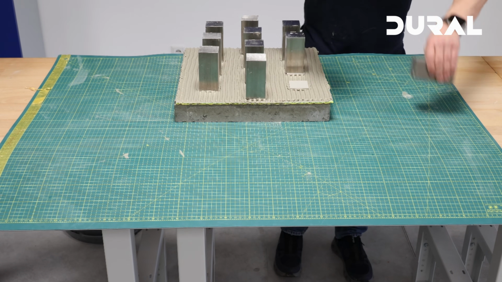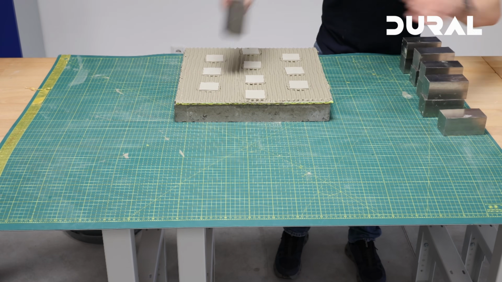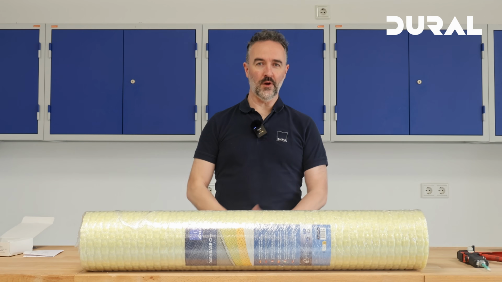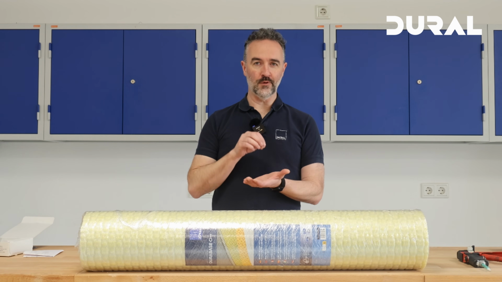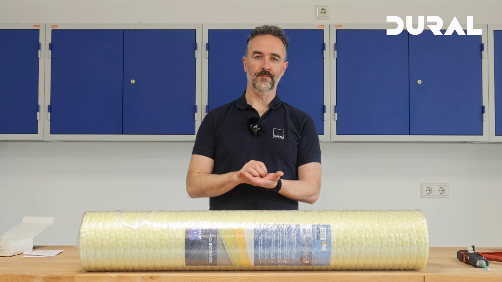Next thing that happens, those weights are removed, and we have to wait 28 days for that adhesive to cure fully. Now you may think 3 days is enough, and that usually is the case we know with tiling in the UK, but 28 days allows for absolute full bond strength to be achieved, and that ensures we do everything correctly.